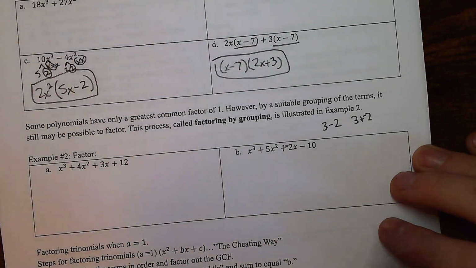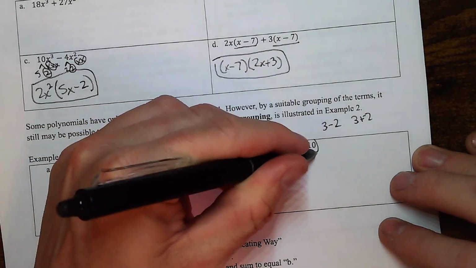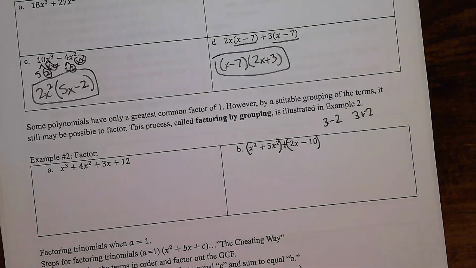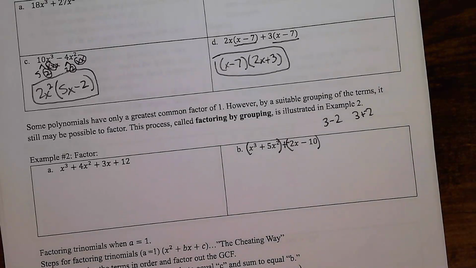Now, here's how grouping works. What I do next is I'm going to put parentheses around the first two terms and parentheses around the last two terms. I'm going to have a plus sign in the middle.